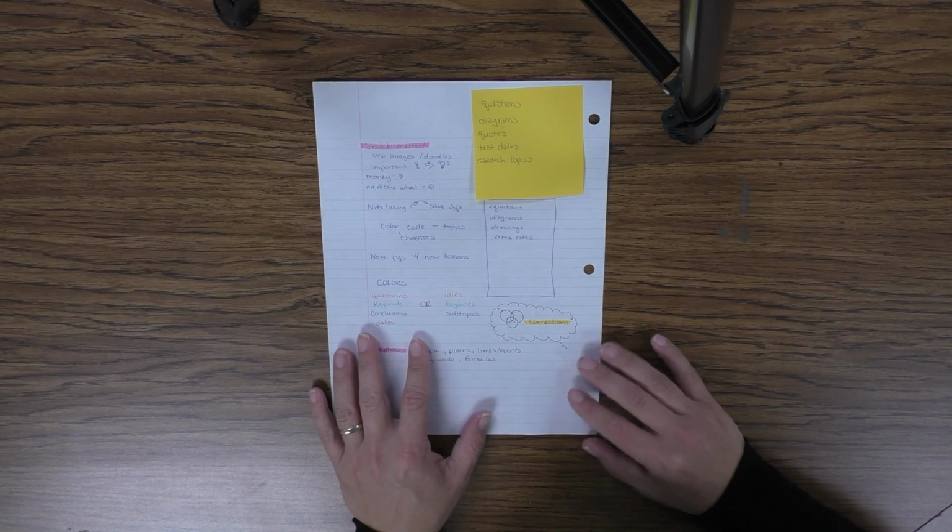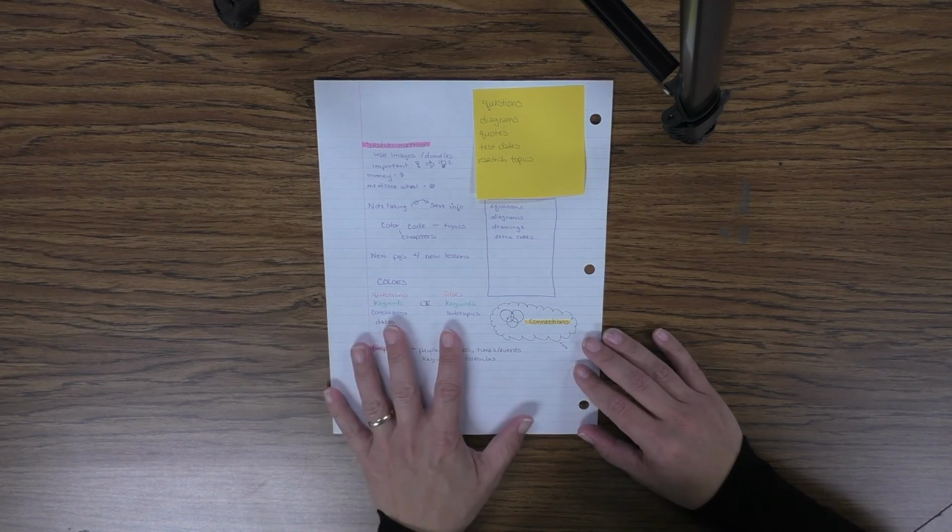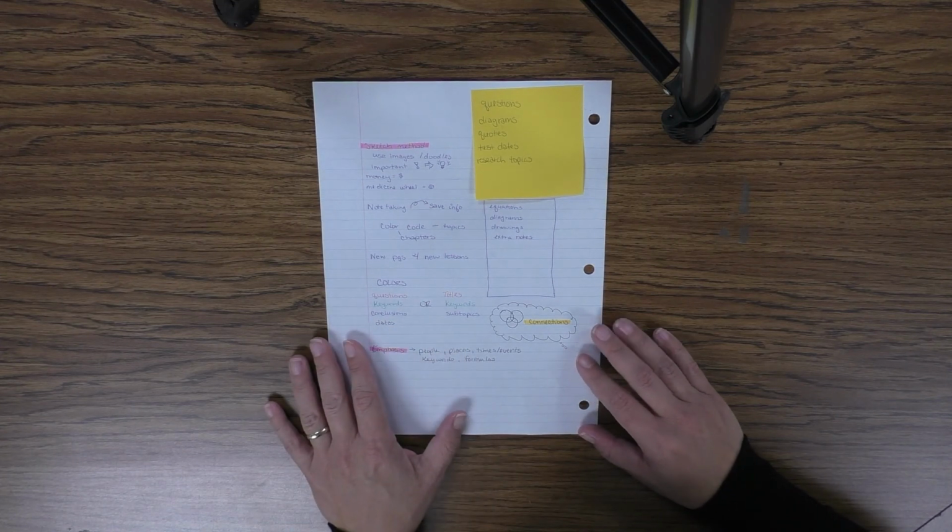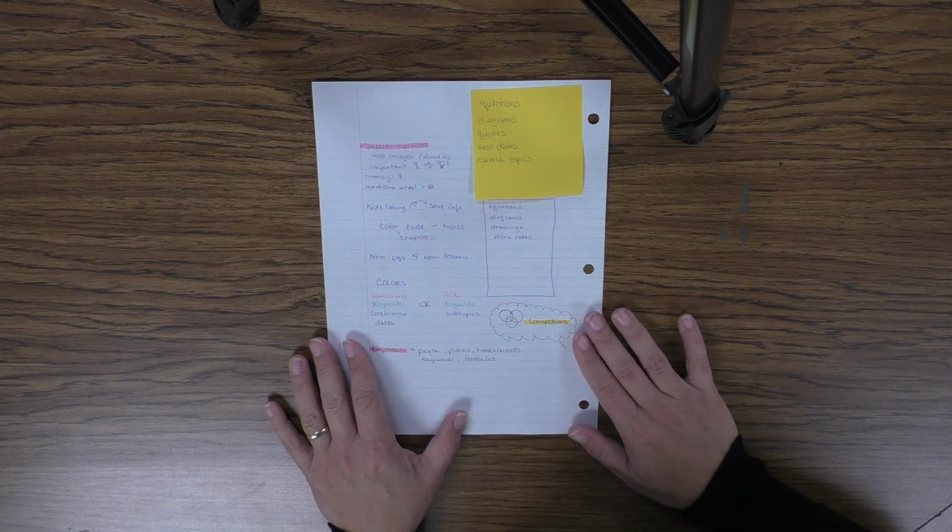So this is just a few different ways on how to take notes in order to help you study and pass your classes. So that was a basic breakdown of note-taking.